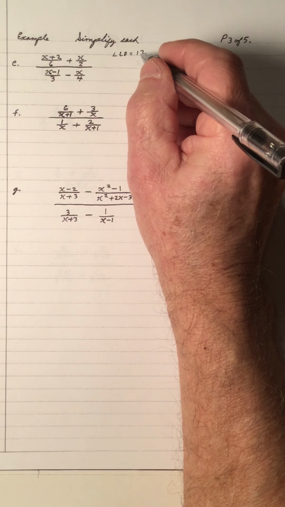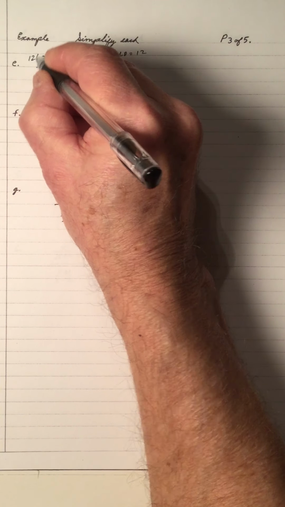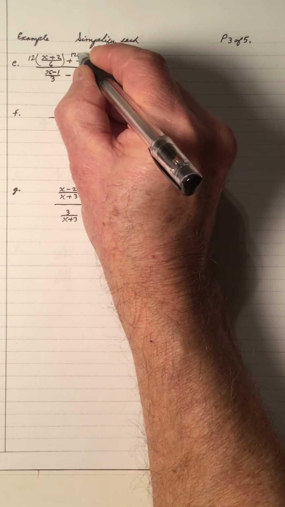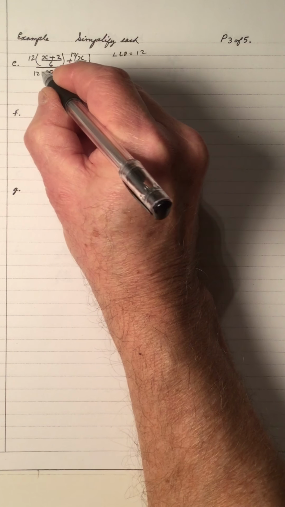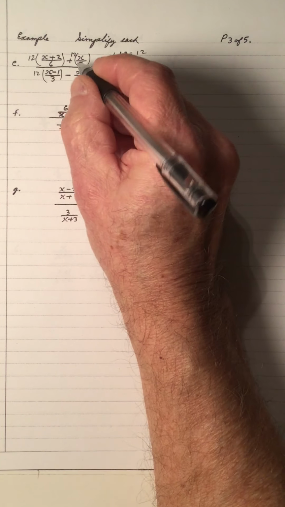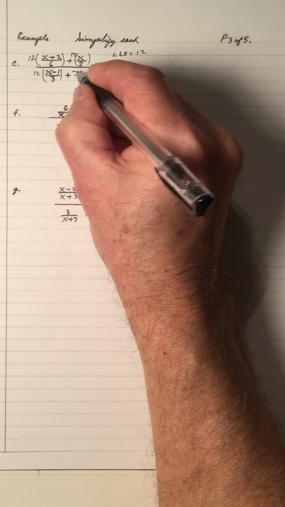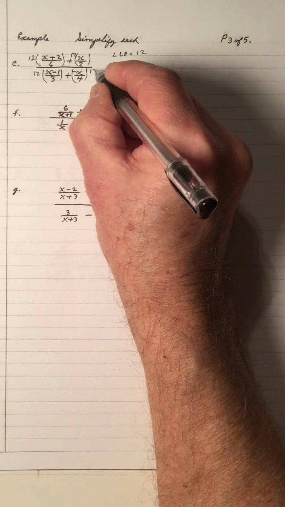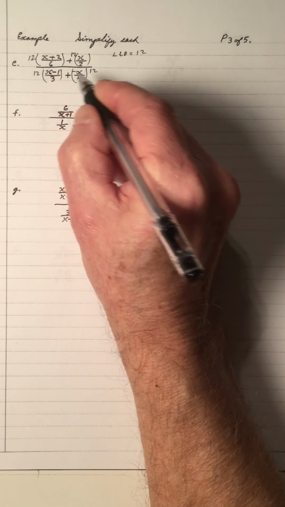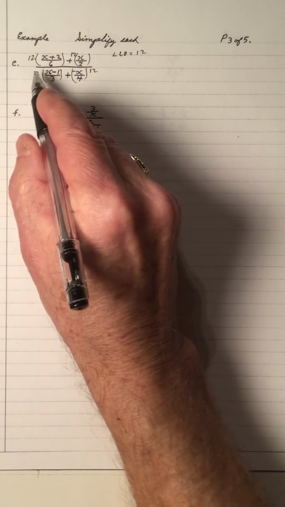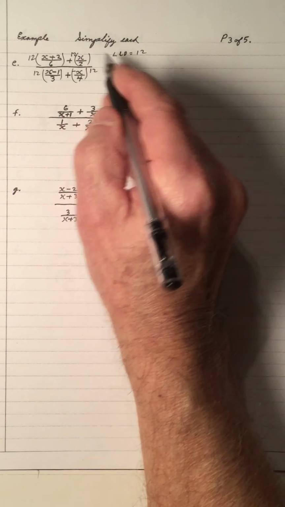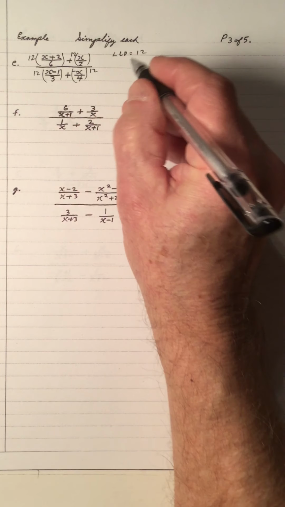So that means I'll multiply both on the top by 12 and the two of them on the bottom. But I got a subtraction, so I should add on the opposite. So I'm multiplying by 12. So I added on the opposite and I multiply it. The LCD for all of them is 12. So I multiply every fraction by 12.